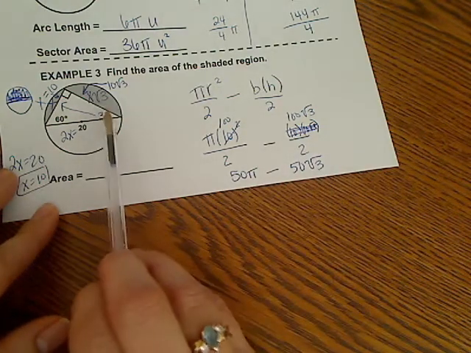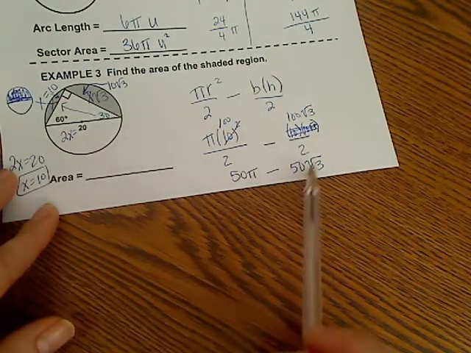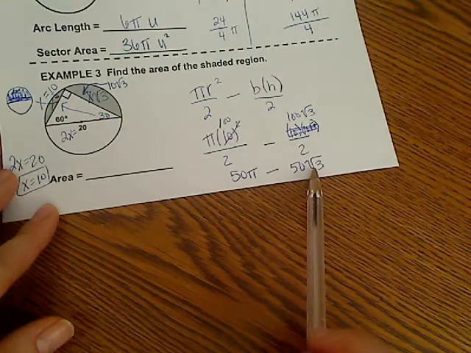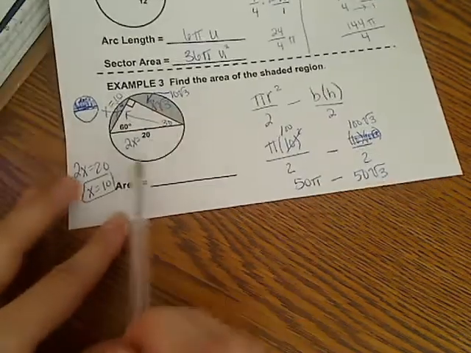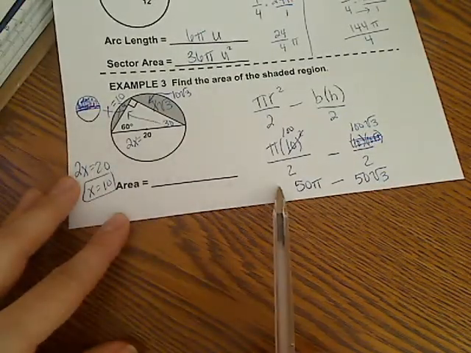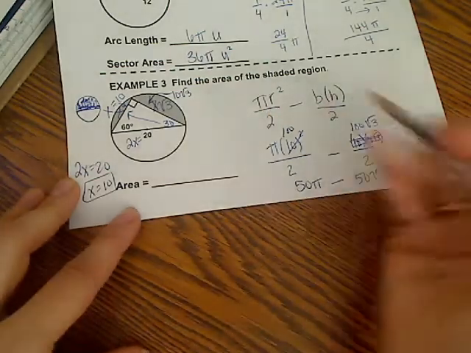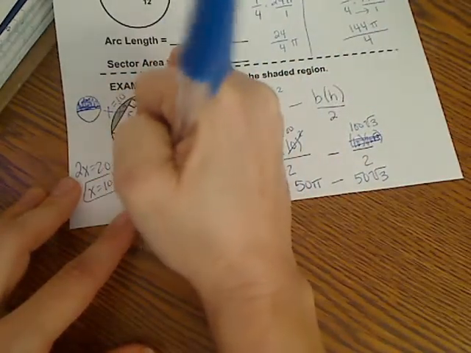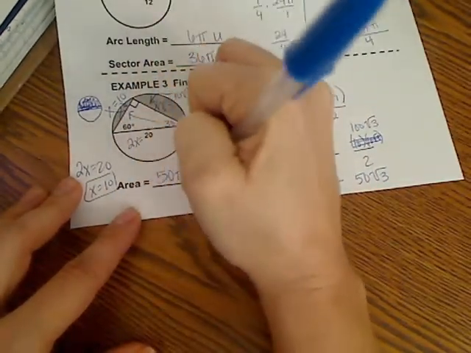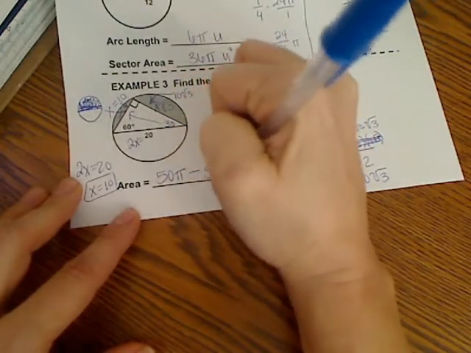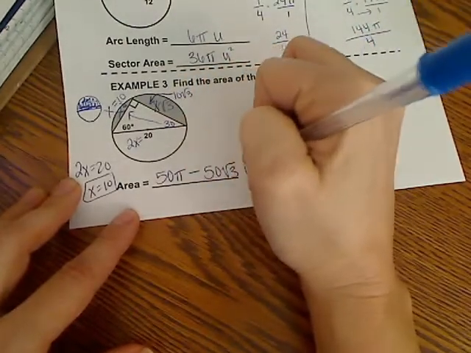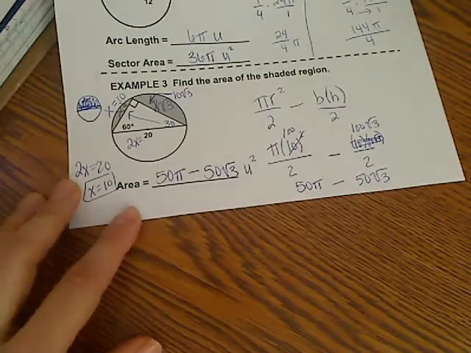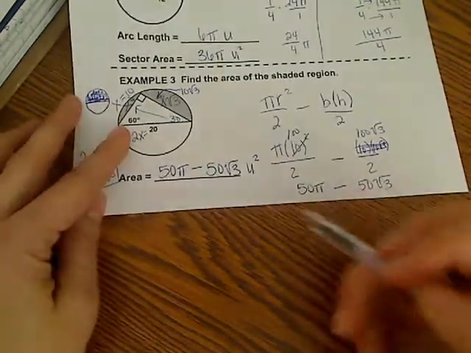And does the triangle have to be the one in the back behind the minus? Yes. Because you're subtracting it from the half circle. This is your half circle. So your area is 50 pi minus 50 square root of 3 units squared. So we're talking about area. That is your answer. Turn to the back.